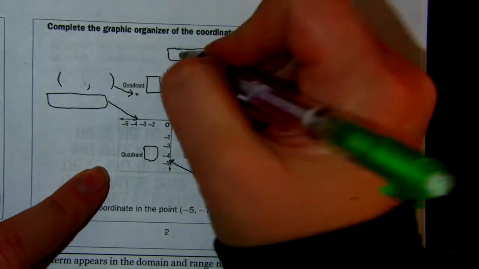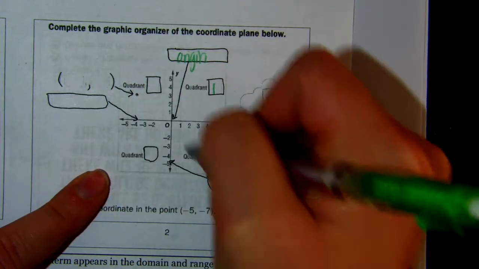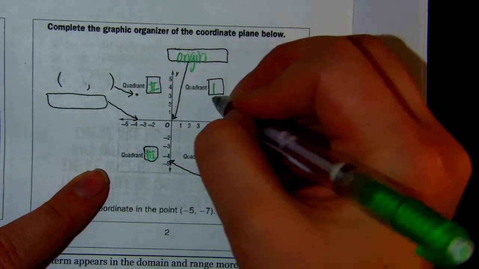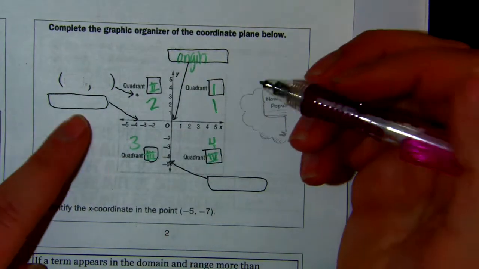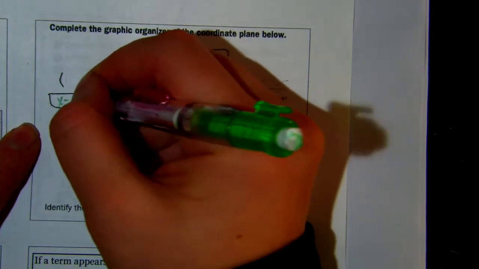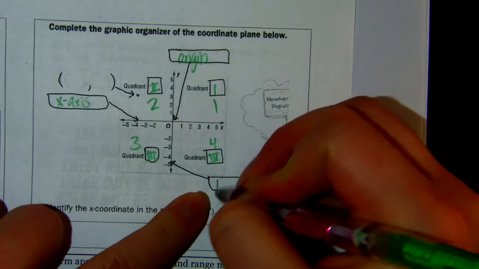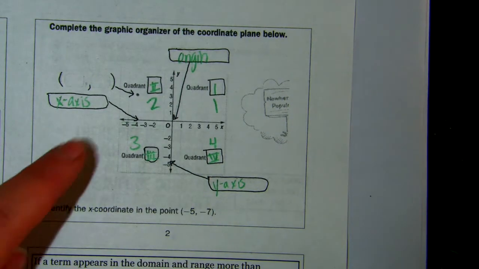The center point is called the origin. Quadrant 1 is actually the one on the top right, and then it moves counterclockwise. Quadrant 2, and it's actually in Roman numerals, but if you don't want to do Roman numerals, 1, 2, 3, 4. So this is called the x-axis, the horizontal one, and then this one going up and down is the y-axis. All of these things should be familiar from last chapter.